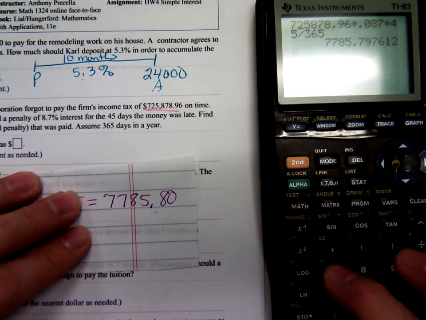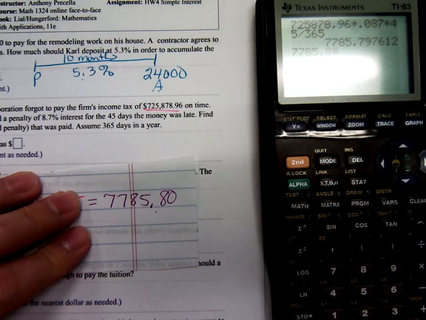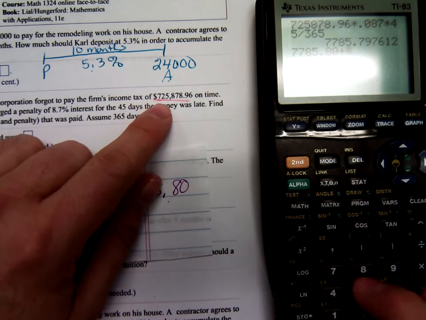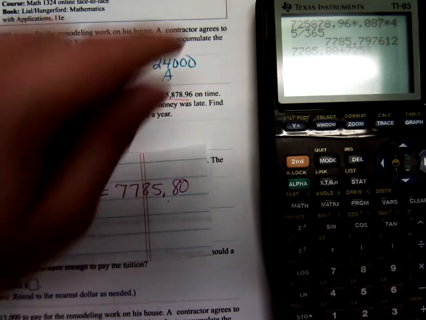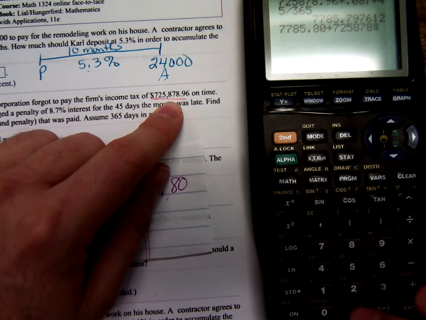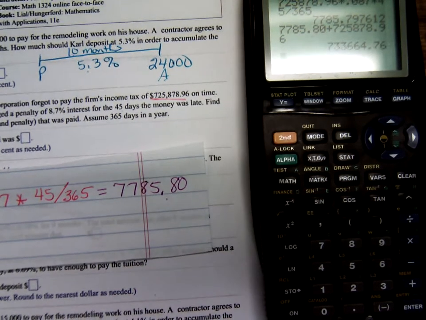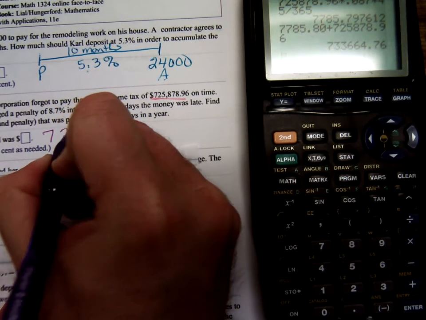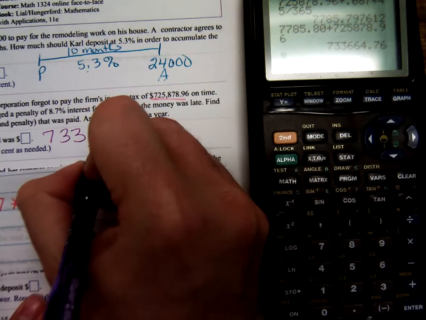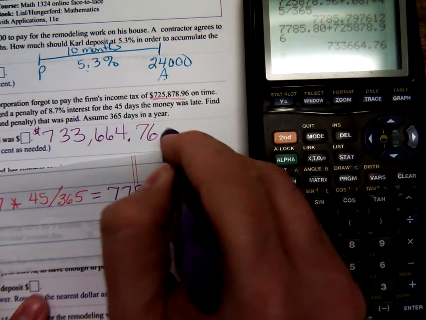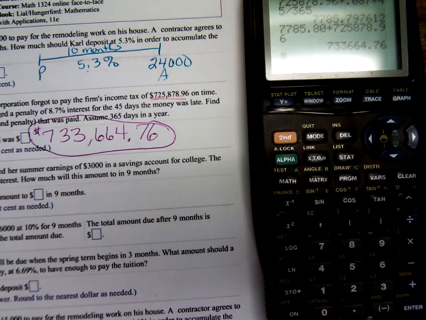So now we're going to add. Here's the penalty, $7,785.80 plus the amount of tax, $725,878.96. So how much are they going to have to pay? The tax plus the penalty, $733,664.76. Any questions there?